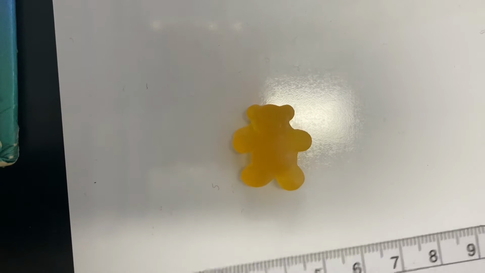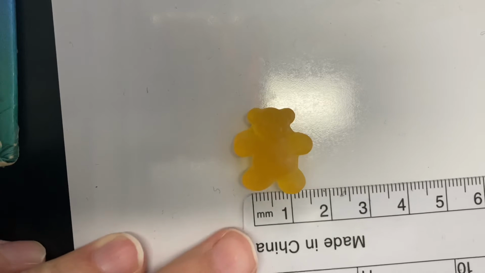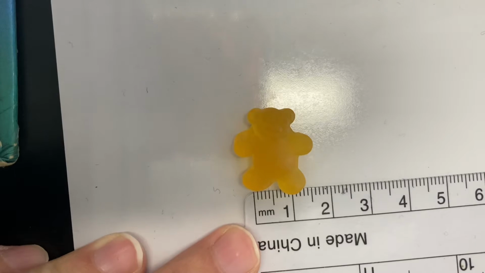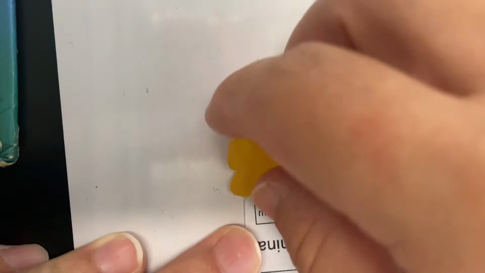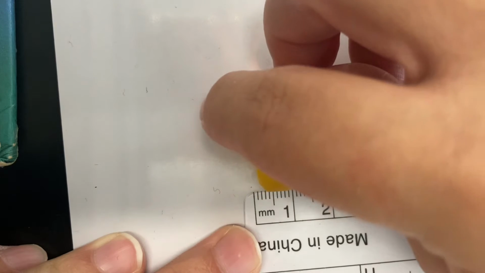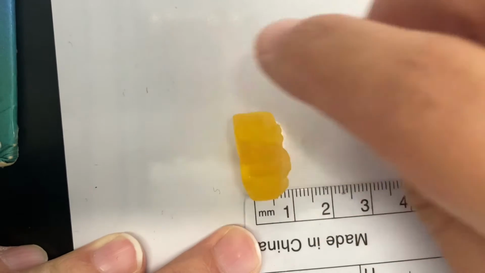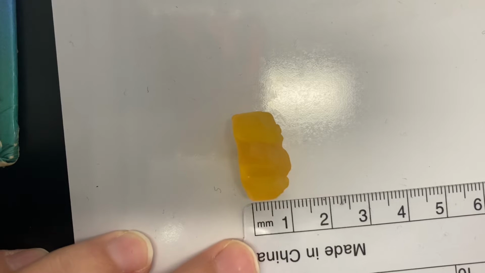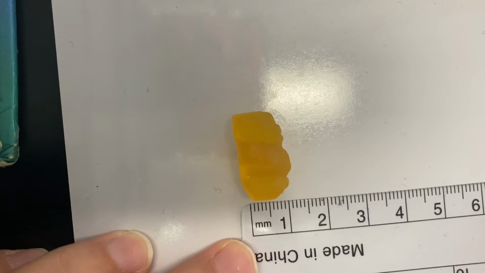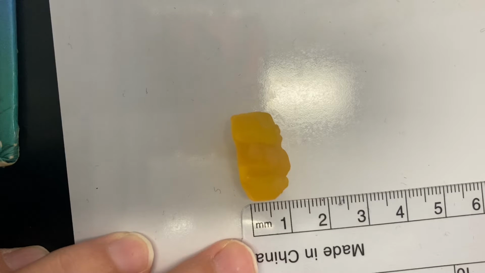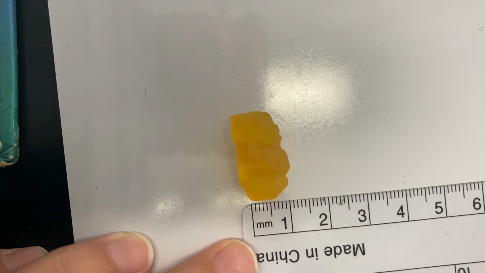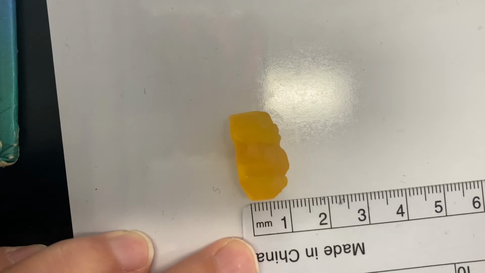Now we're going to measure the width. Go ahead and pause the video and see if you can determine it for yourself. But the width changes throughout the gummy bear, so let's just measure it at its widest. So probably 1 centimeter would be a good guess.